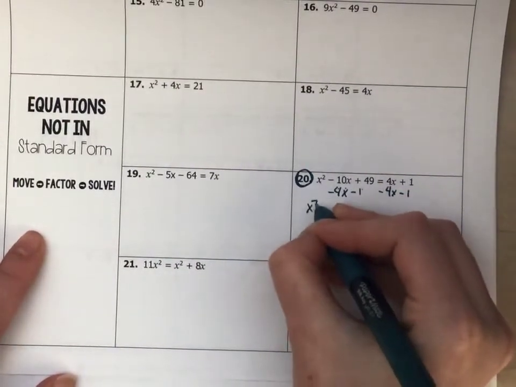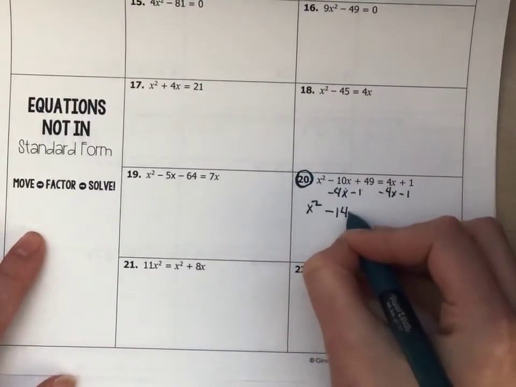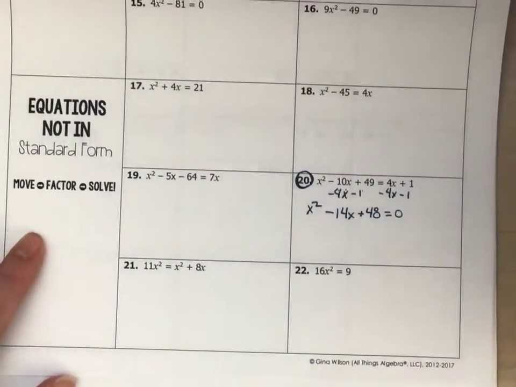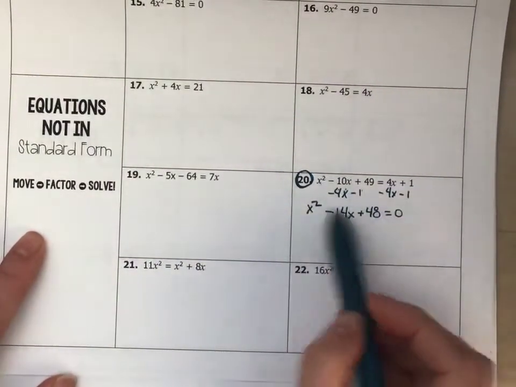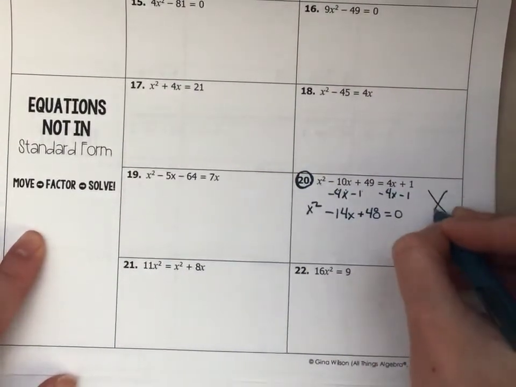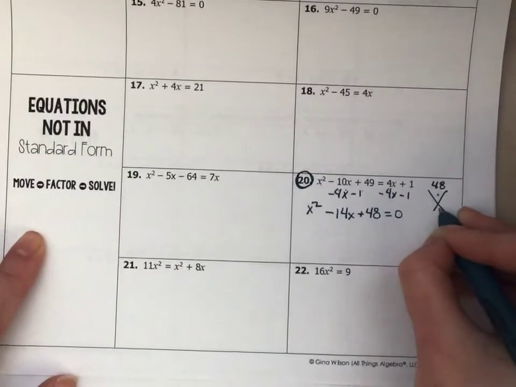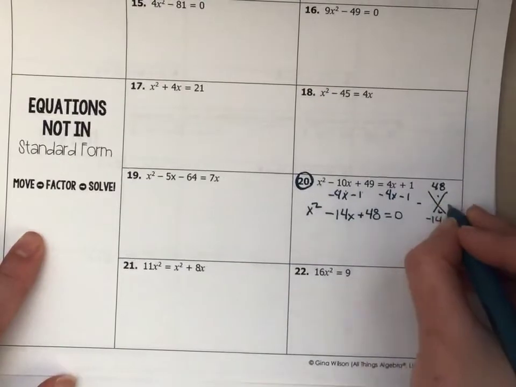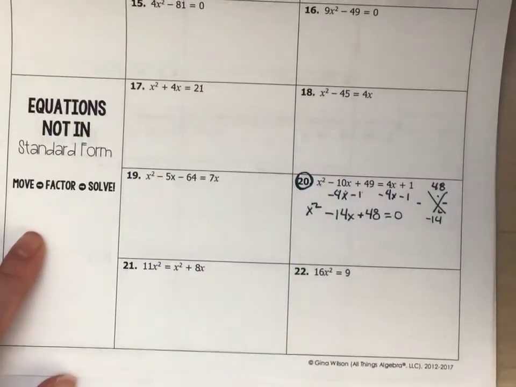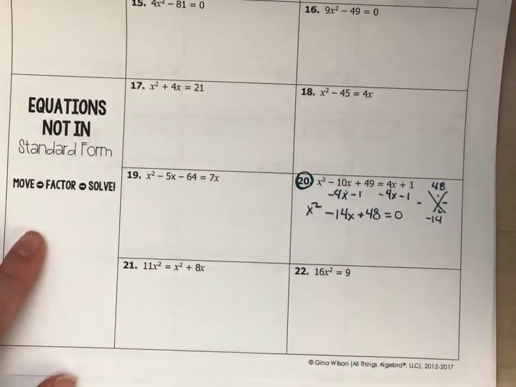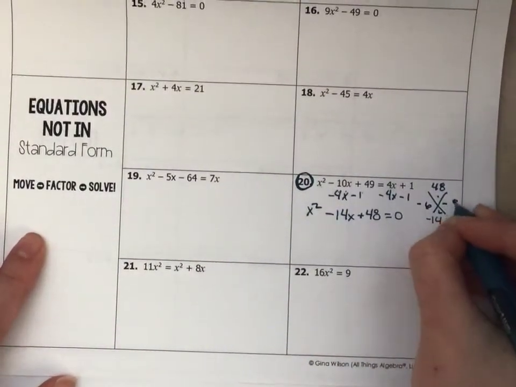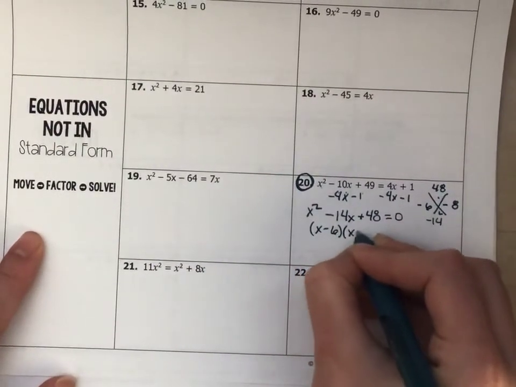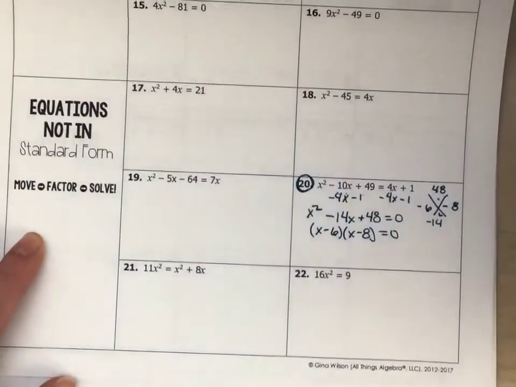And so I'll have x squared minus 14x plus 48 equals 0. Now again, we would want to do the same thing. We're still going to factor this. Multiply to get 48, add to get negative 14. If I multiply to get a positive, add to get a negative, these two numbers have to be negative. And I know the factors for 48 that would add up to give me 14 would be 6 and 8. So I would set up my 2 factors, x minus 6, x minus 8, and set that equal to 0.